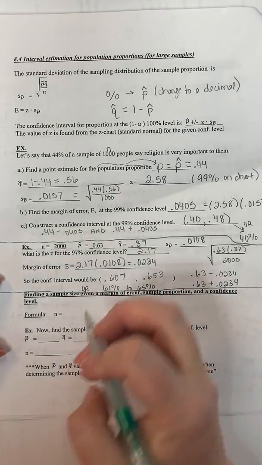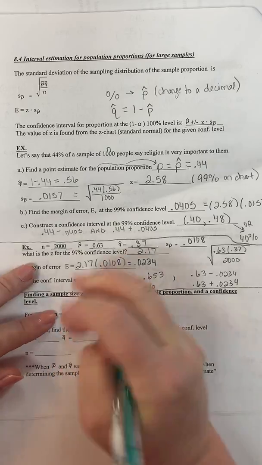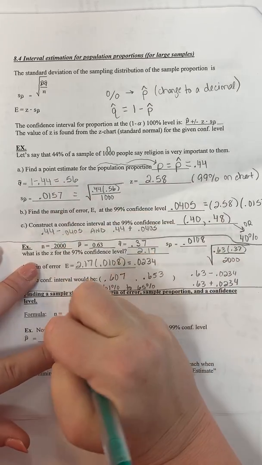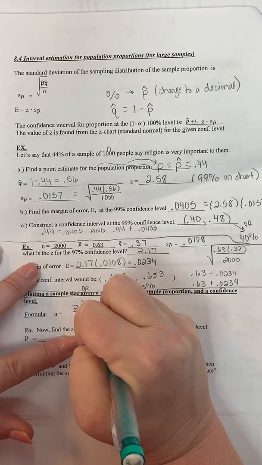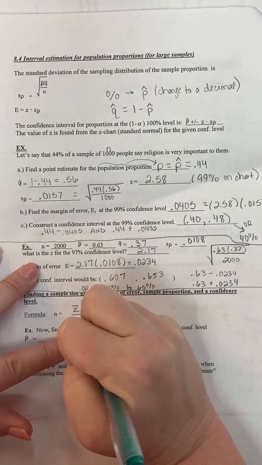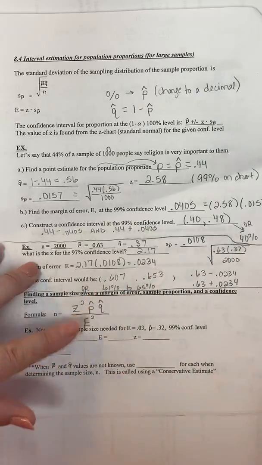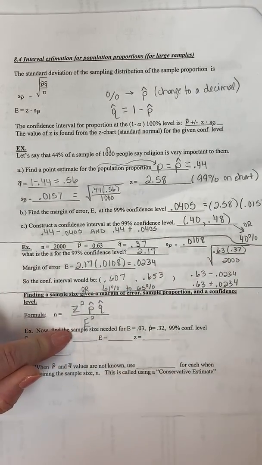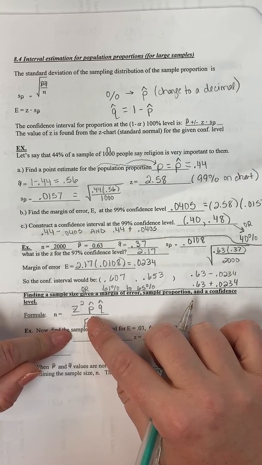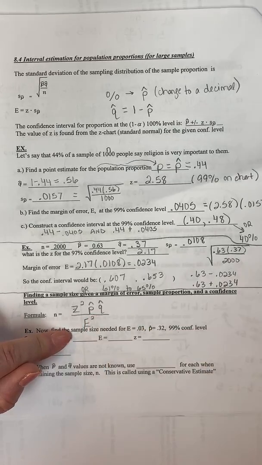And so your formula is going to be n equals z squared times p hat times q hat over e squared. You would only use this when you're dealing with proportions, because that's the only way you're going to have a p hat and a q hat.